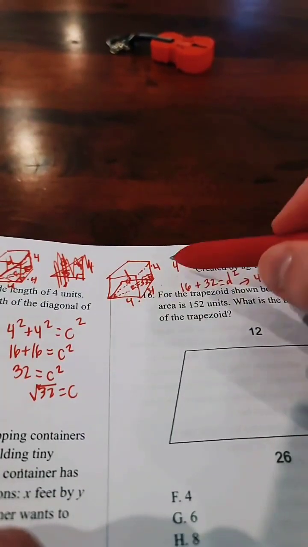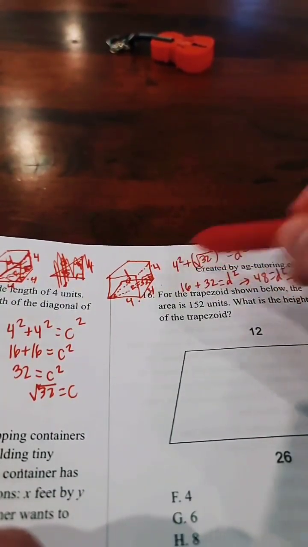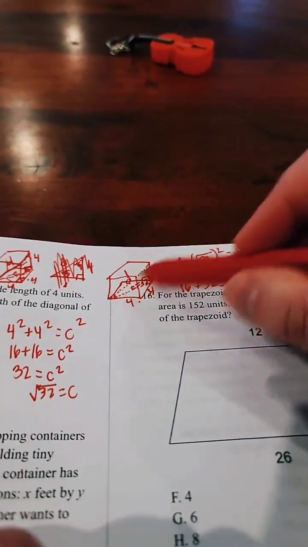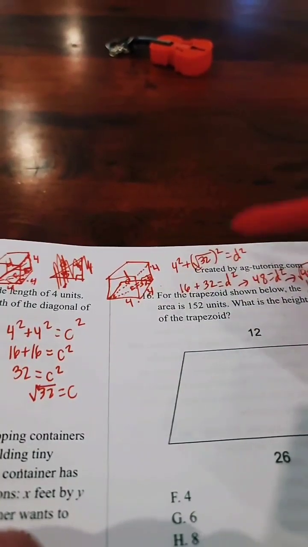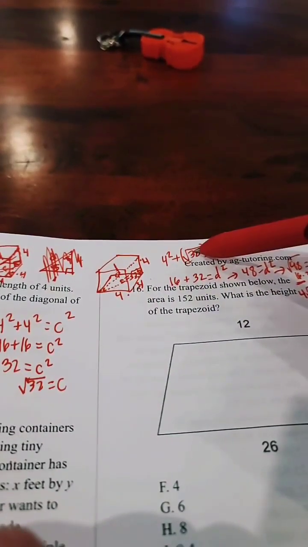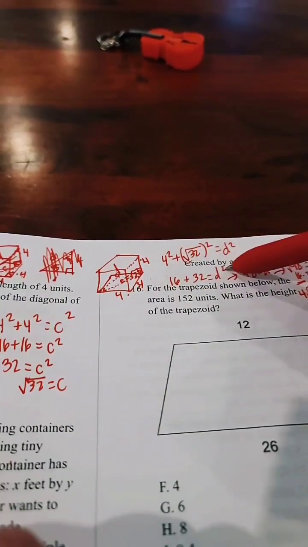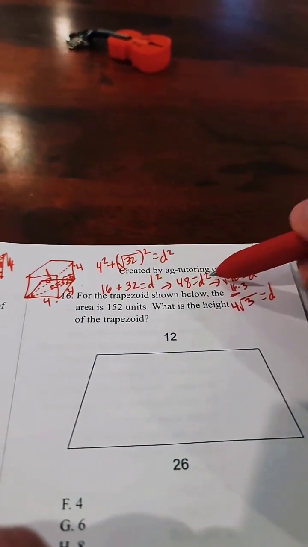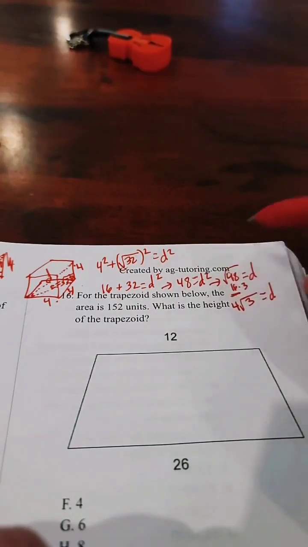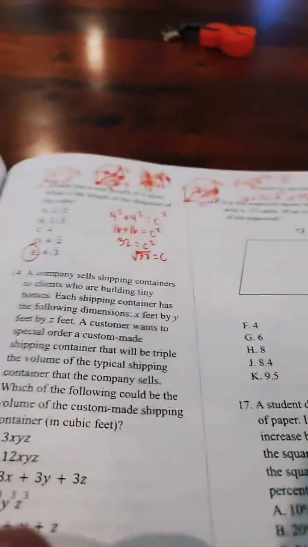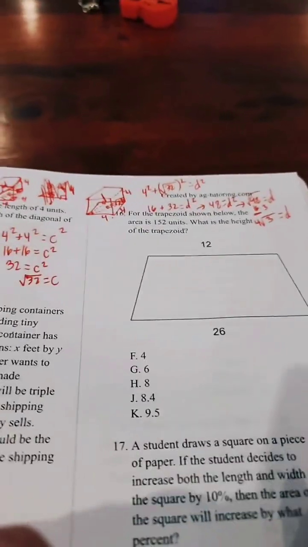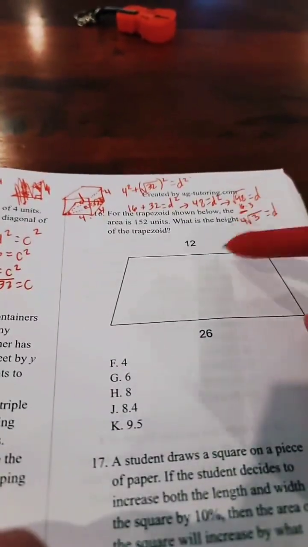Then it's the 2 sides squared: 4 squared plus root 32 squared is equal to D squared, the diagonal. Root 32 squared is just going to be 32, so it's 32 plus 16 equals D squared, which is 48 equals D squared. Then you just solve for and simplify the square root. It is E. Okay, let's keep going.